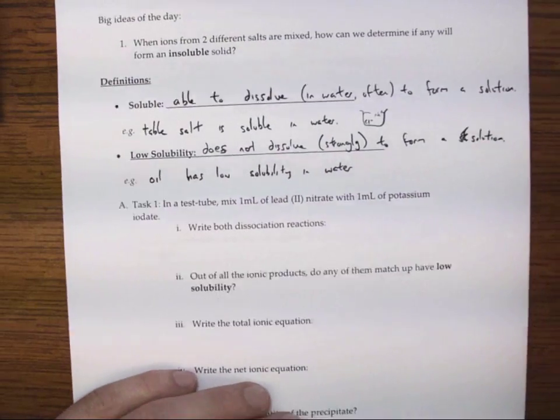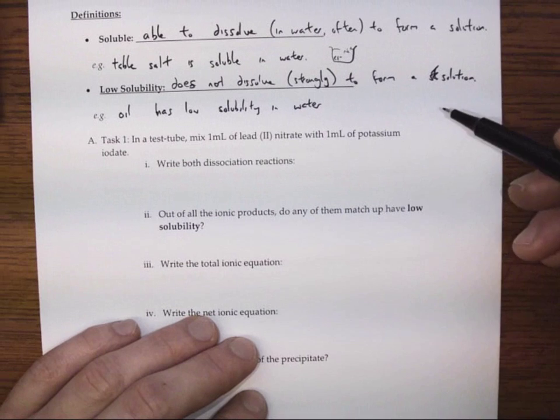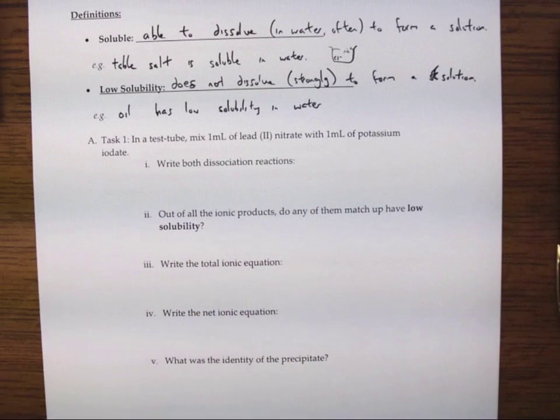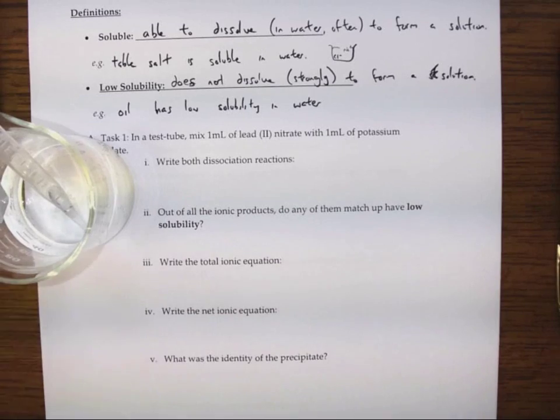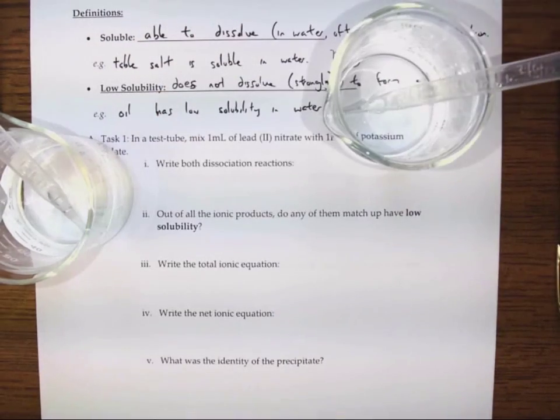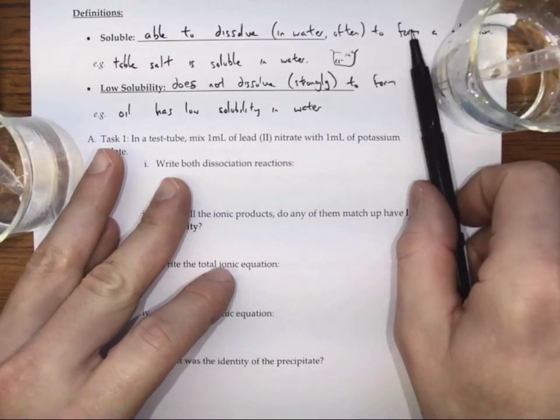All right. So we went through some chemical reactions and we just looked at the results here. So the first thing we did is we mixed some lead nitrate and we mixed some potassium iodide. And we saw what happened here. Both of these are ionic solutions.